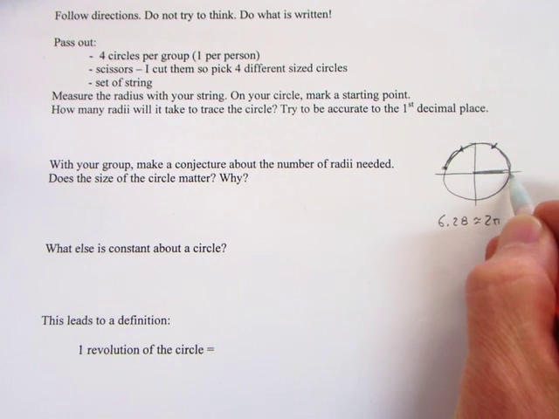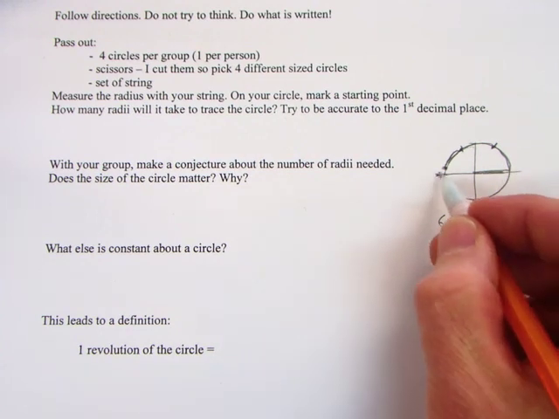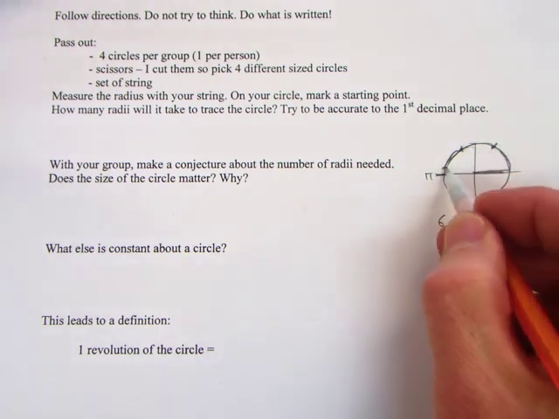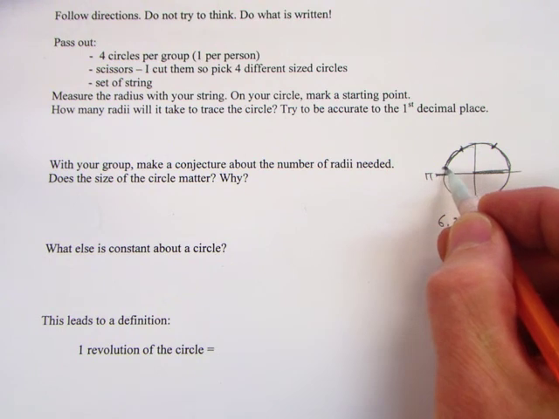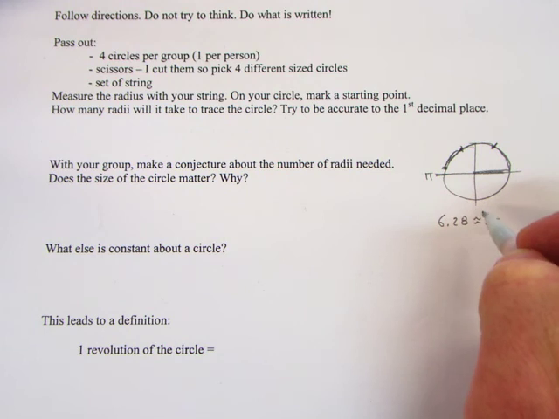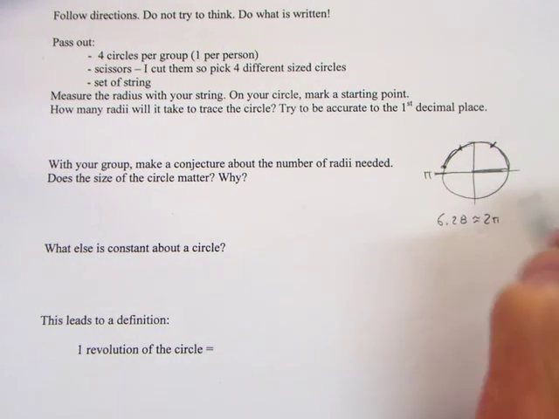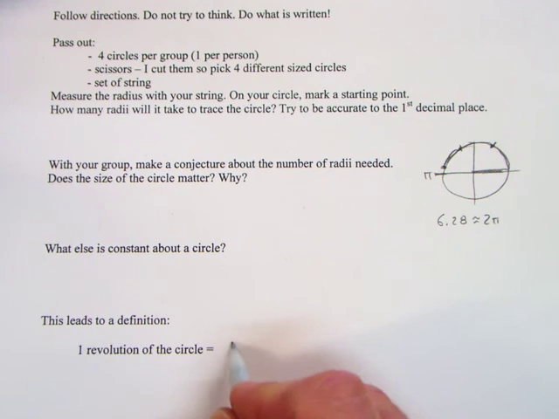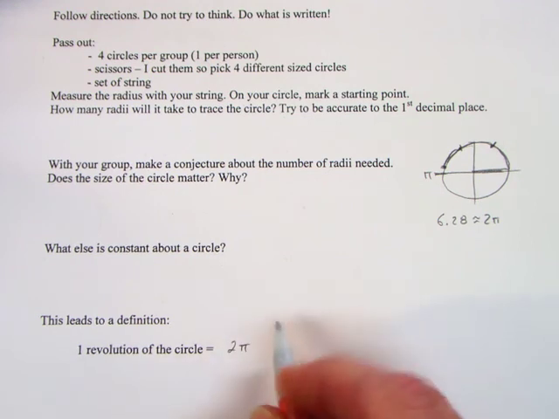If that was the whole circle, then half the circle is pi, and so that means 3 radii will fit before we get to half the circle. And remember, pi is just a number. So when we say pi, we're just saying about 3.14. Same thing with 2 pi. So they just represent numbers, and we came up with a definition that said 1 revolution, or 1 circle, is equal to 2 pi radians.